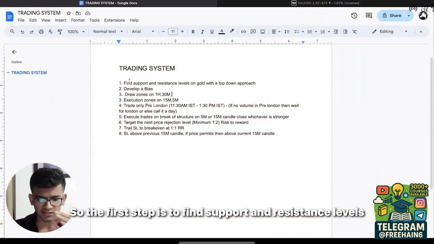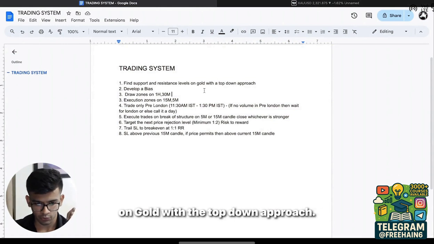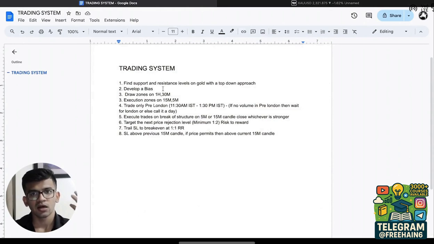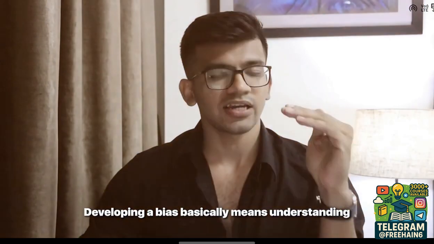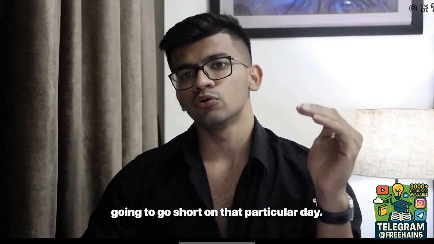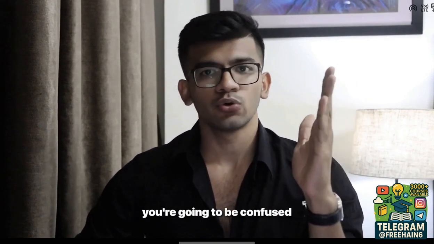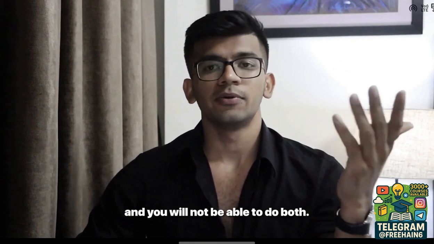So the first step is to find support and resistance levels on gold with a top-down approach. Once you do a top-down analysis, you should develop a bias. Developing a bias basically means understanding whether you're going to go long or whether you're going to go short on that particular day. Developing a bias is extremely important because if you trade without a bias, you're going to be confused and you will not be able to do both.